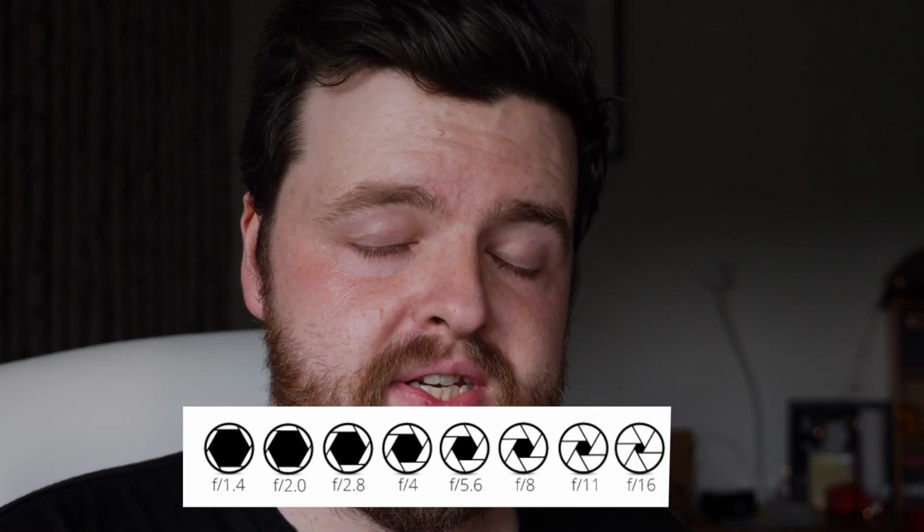So the most common denominations of an f number are f1.4, f2, f2.8, f4, f5.6, f8, f11, f16, f22. And as I say, on most older lenses you'll actually see these denominations written on the side of your lens. So same again, changing your aperture by one stop will either halve or double the amount of light.